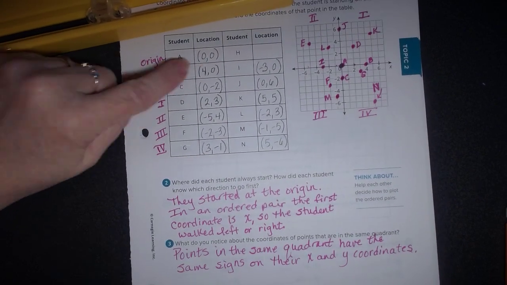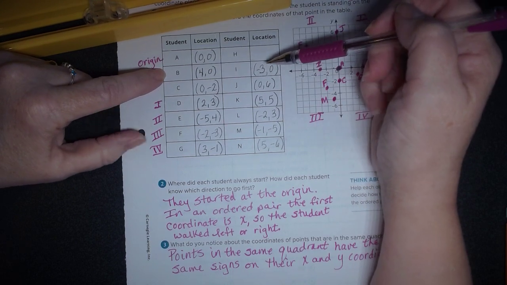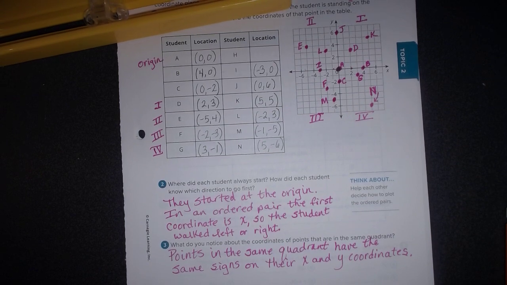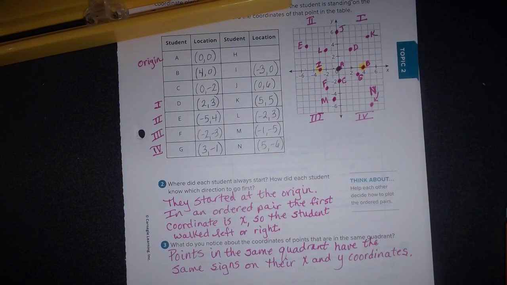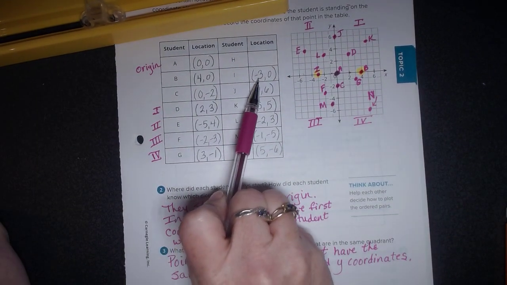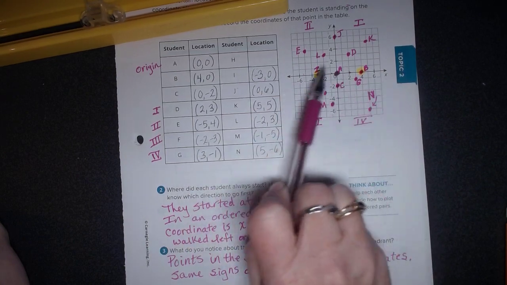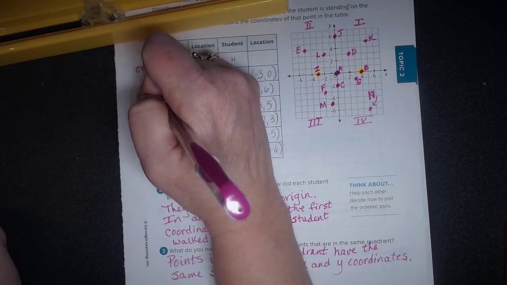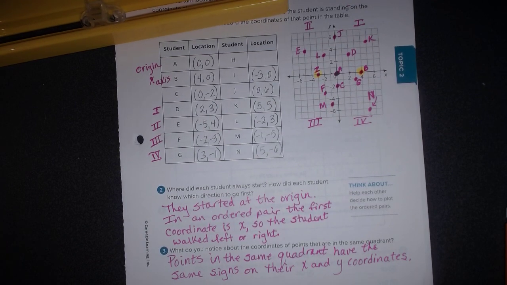Okay, so what about these two that don't have a label yet? So B is 4, 0, and I is negative 3, 0. So let's see if we can find those. I'll try a highlighter here quickly. Okay, so B is here, and I is here. So B and I, what do we notice about those? Well, my first value was positive here, but negative here. But in both of them, my second value was 0. And they're both located on the x-axis. So it looks like when there's a value on the x-axis, its y value will be 0.